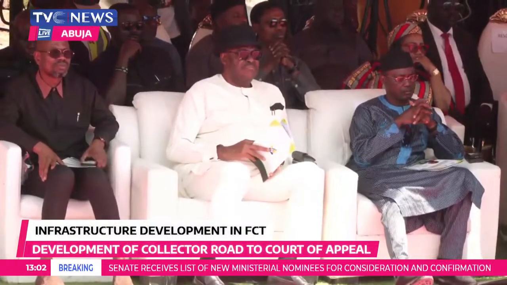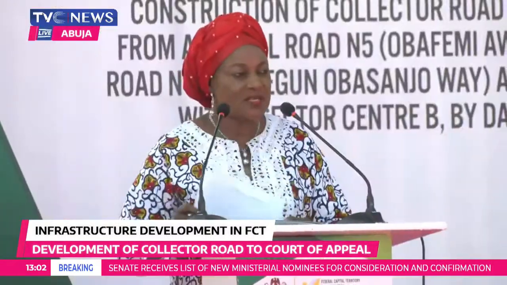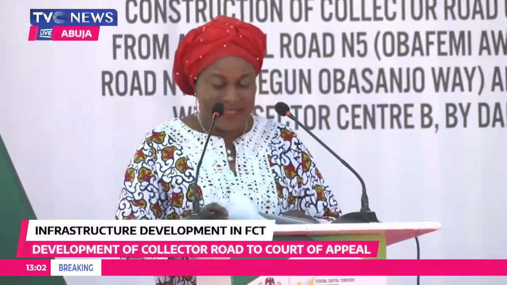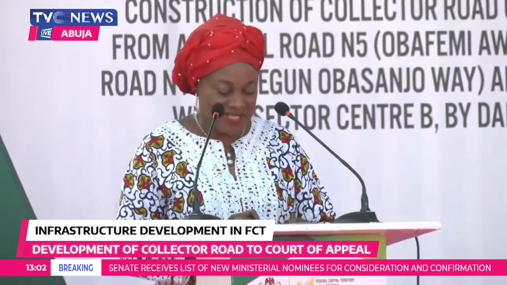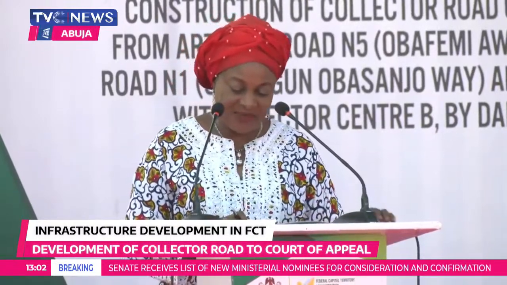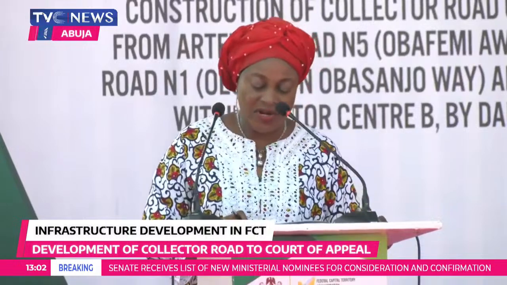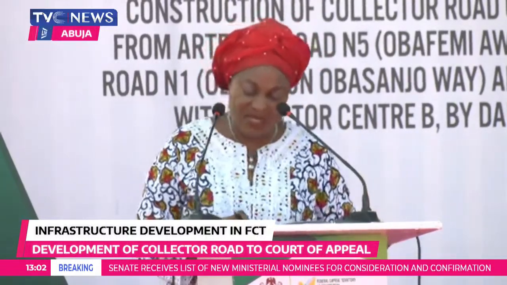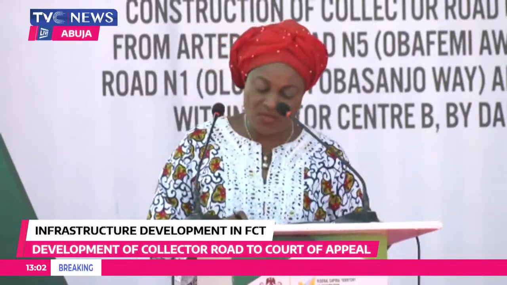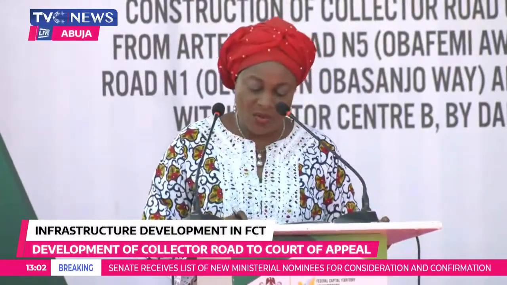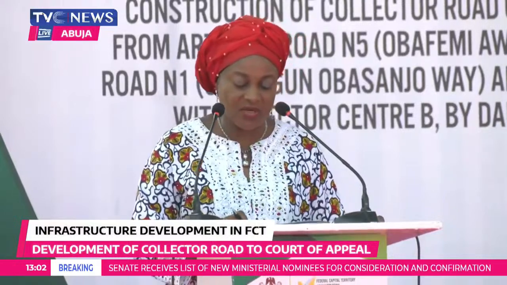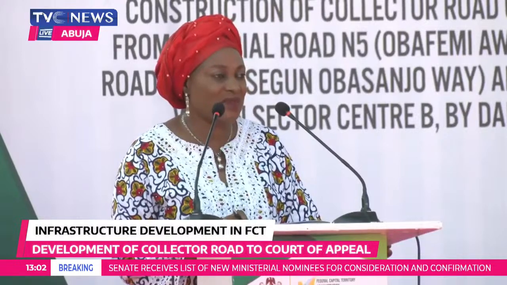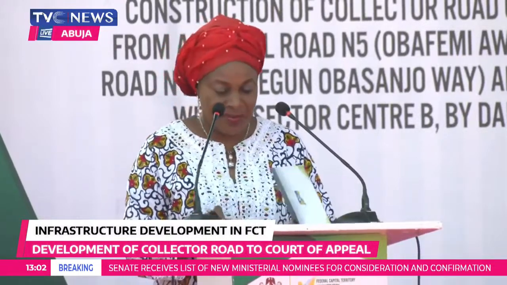Your Excellency, I don't want to be a bad student, so it's not CNB, it's CN8. And the ES FCDA has explained that this flag off is the construction of Collector Road CN8. So that was my bad as a student. From Material Road, Obafemi Awolowo Way, Olusegun Obasanjo Way, and other adjoining roads within Sector Center by Dakibiu. Please, let's give another round of applause to the ES FCDA.